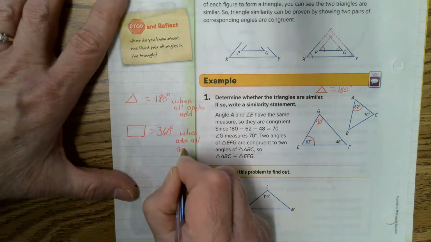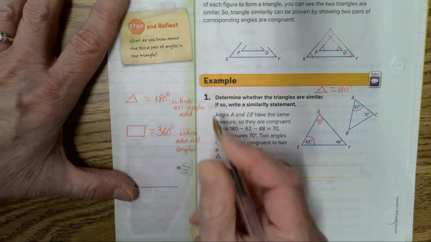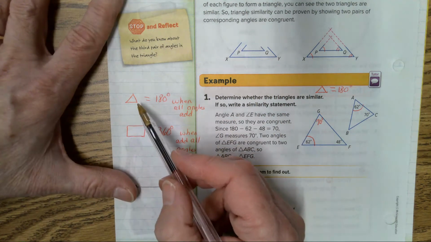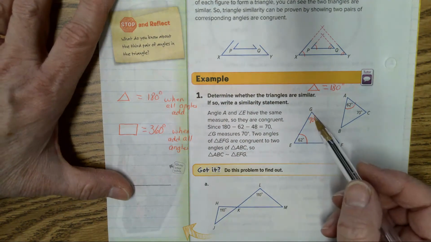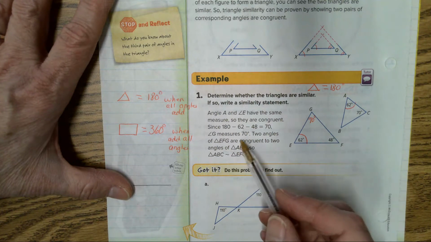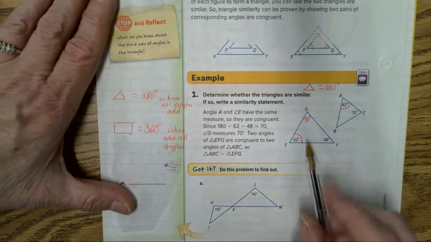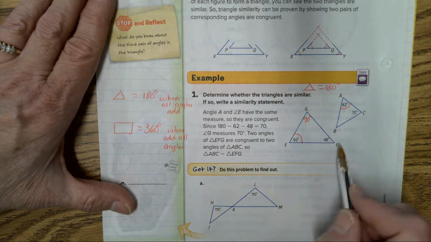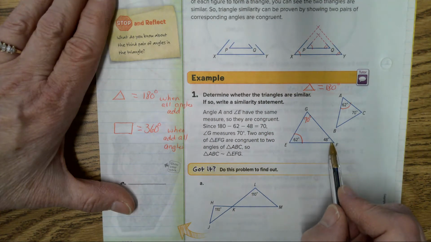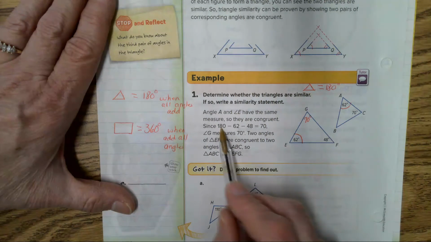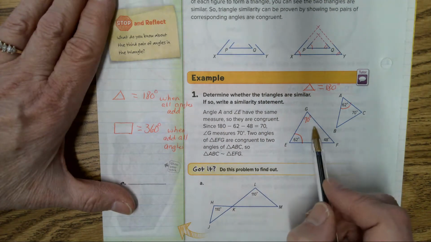In a quadrilateral there are only 4 angles, and in a triangle there are 3. So if you know 2 of your angles in a triangle, you can always figure out the third one, right? And that's what they were showing you here. You know this is 62, that's 48, so 62 plus 48, subtract it from 180, you get 70. That's how they got 70, okay?